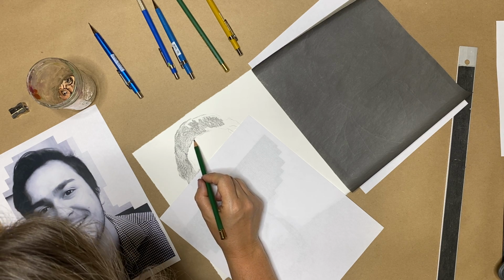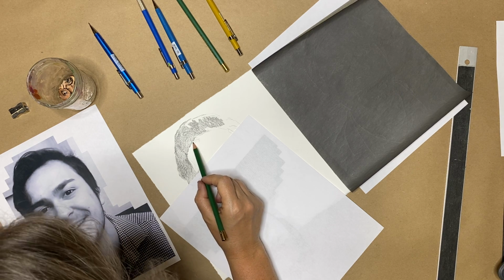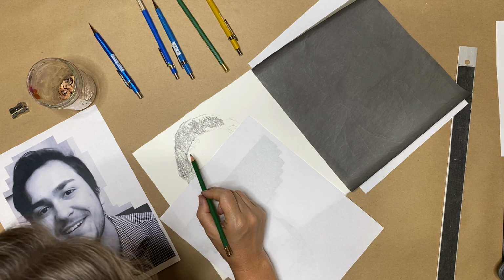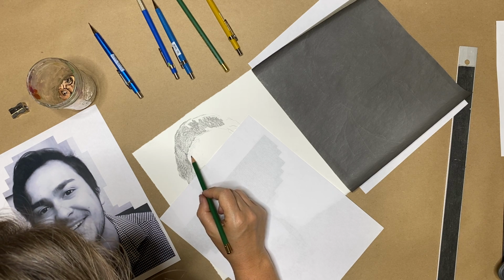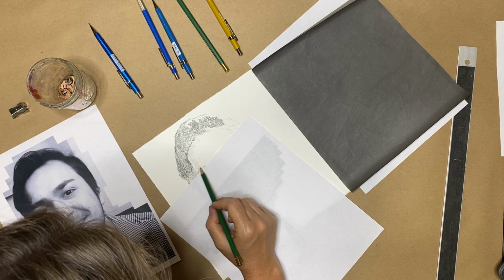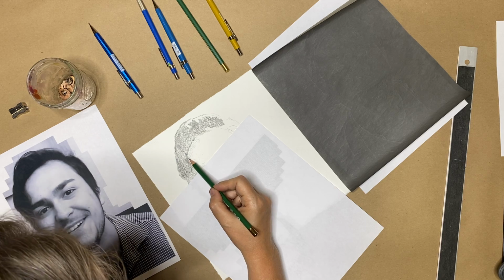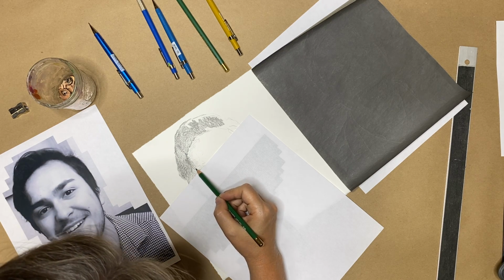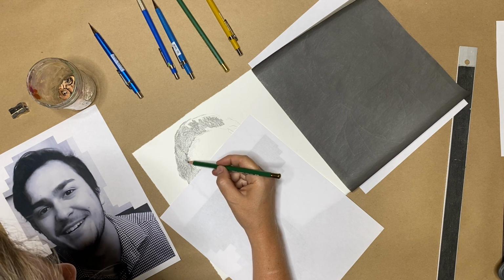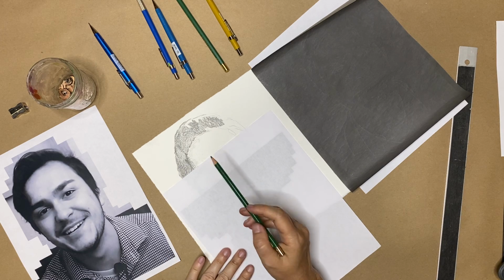So now I'm kind of out of the hair, coming in to the forehead. And it's just like a slow buildup of the material. It's pretty dark right here. I kind of want to keep the integrity of that earlier line. Yeah, it's coming along.